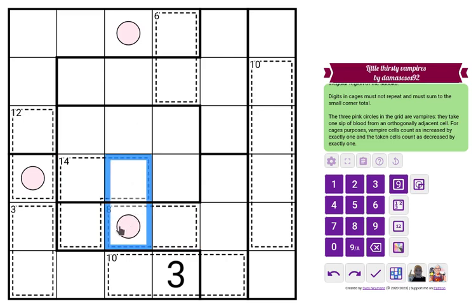If it were this way, this would have been increased by 1 from this cage, taking 1 out of this cage to place it here. So this would be 9 and this would be 13. And that's for the rules.